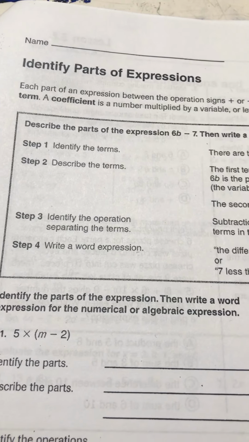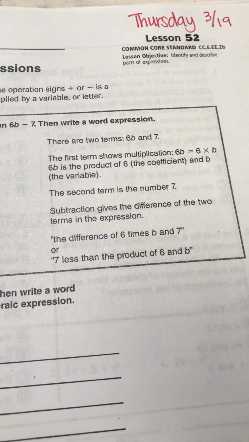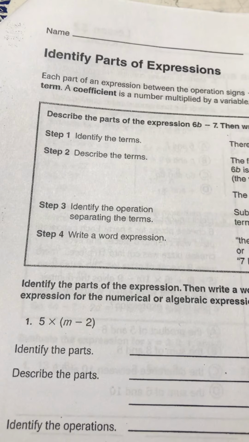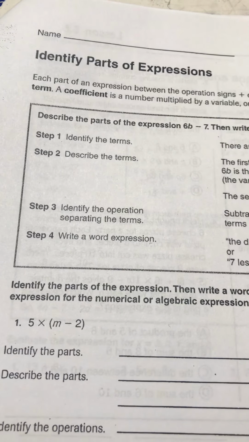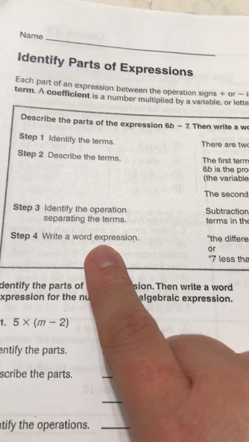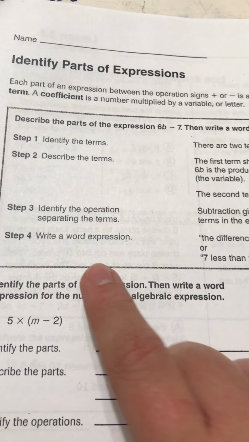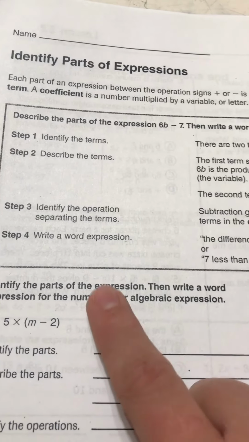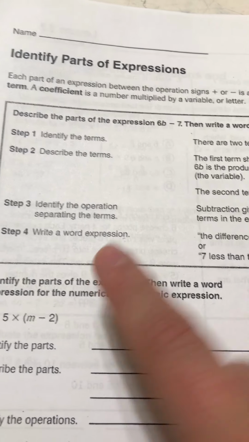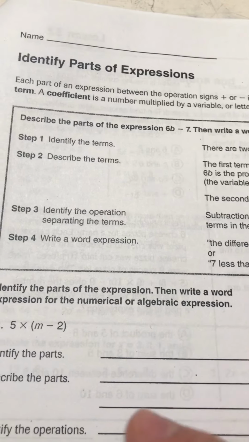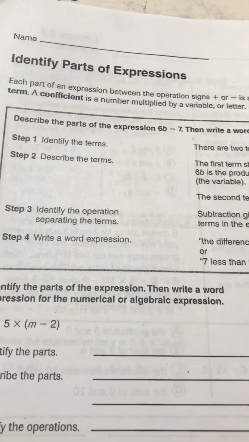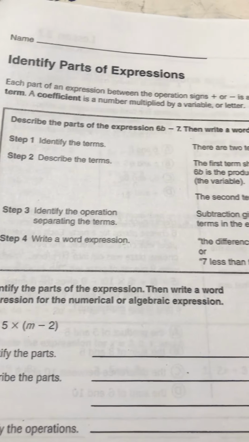Step 3, identify the operation separating the terms. Subtraction gives the difference of the two terms in the expression. And step 4, write a word expression. For step 4, I just want to give you a heads up. When we go over the answers at the very end, if your word expression for step 4 is different but means the same thing as mine, it's probably right. There will be many different ways to write the word expression.